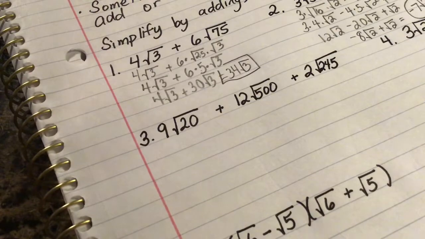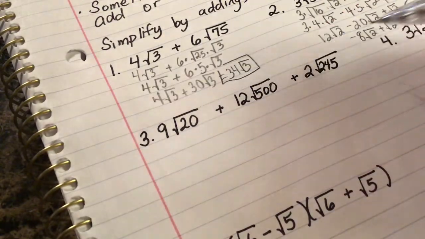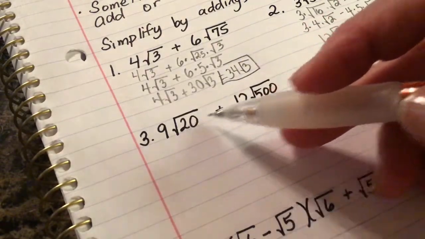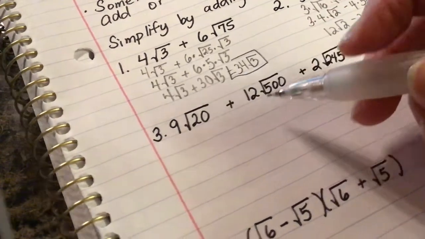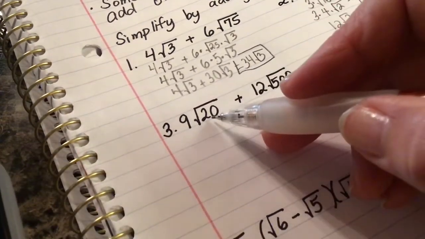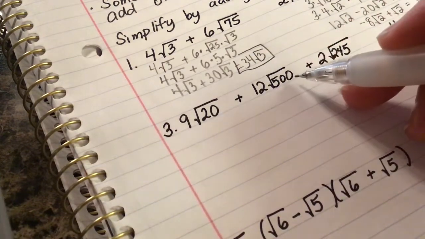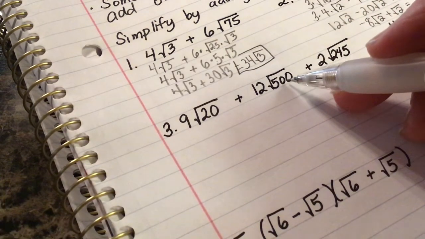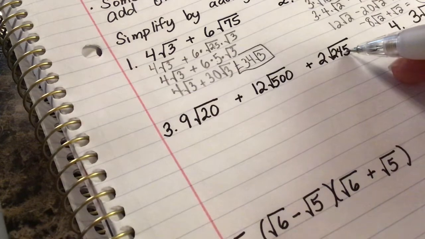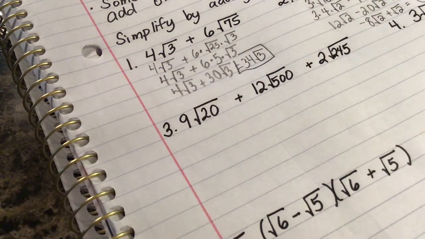Now, for the next one, look at all the perfect squares that I have, all the numbers that I have here. Do I have perfect squares? Yes, I do. I have a perfect square of 4 that will go into this one. I have a perfect square of 100 that will go into this one. And then right off the top of my head, I don't remember what will divide evenly into 245. But what I would do, and I'm going to do with the calculator, is I would divide 245 by 5 and see, it's 49.